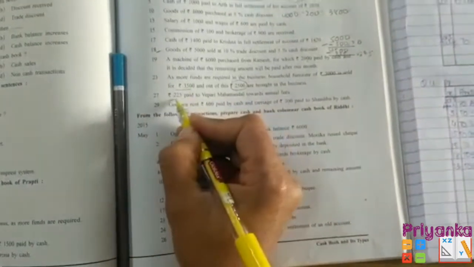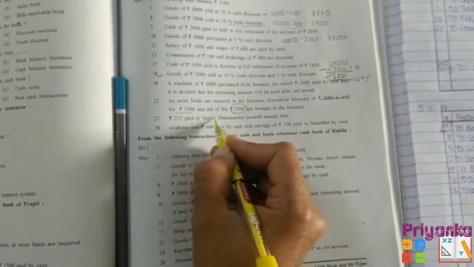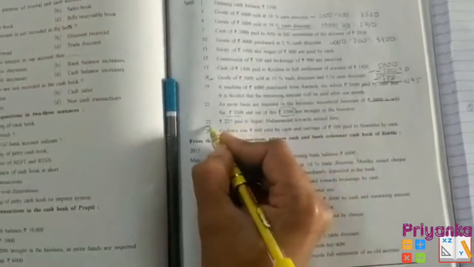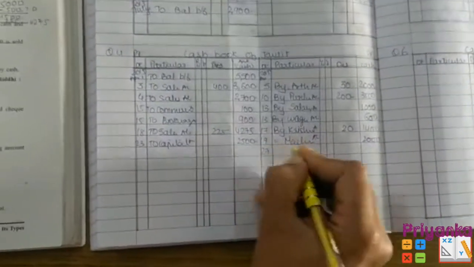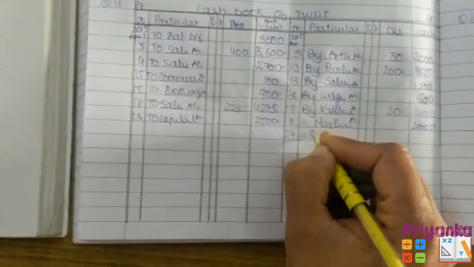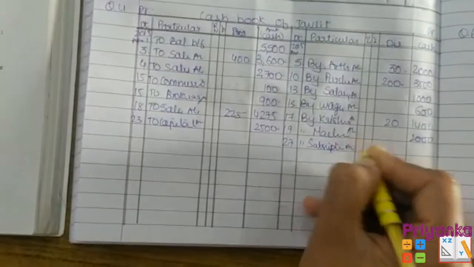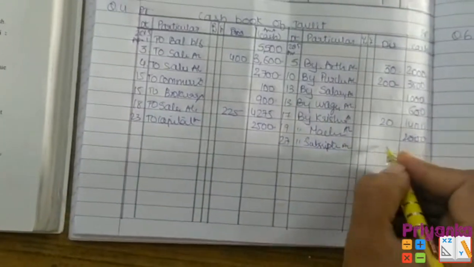Next, on the 27th, 225 paid to Vepari Mahamandal towards annual fees. Again we have paid, so cash is going out. Come to the credit side, write down fees, we'll write it as a subscription account, and the amount of this is 225.